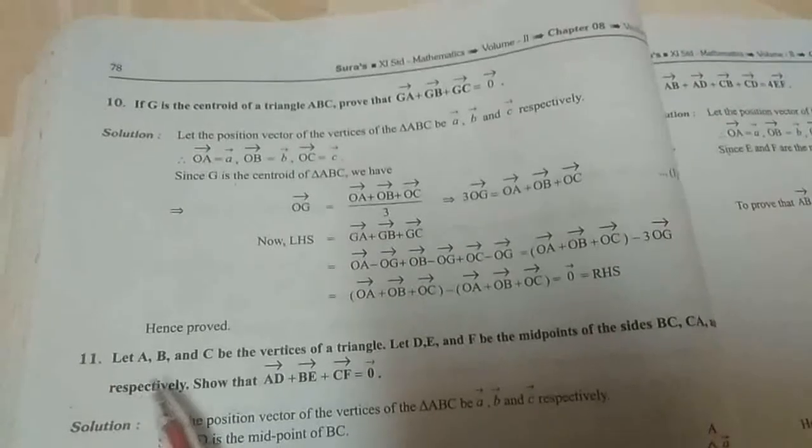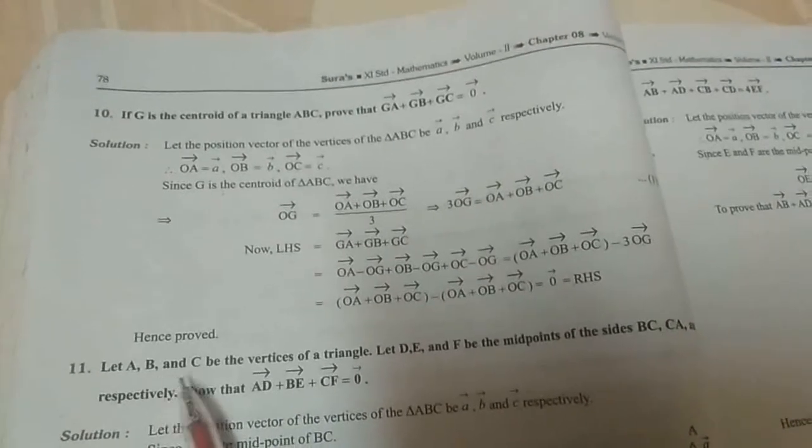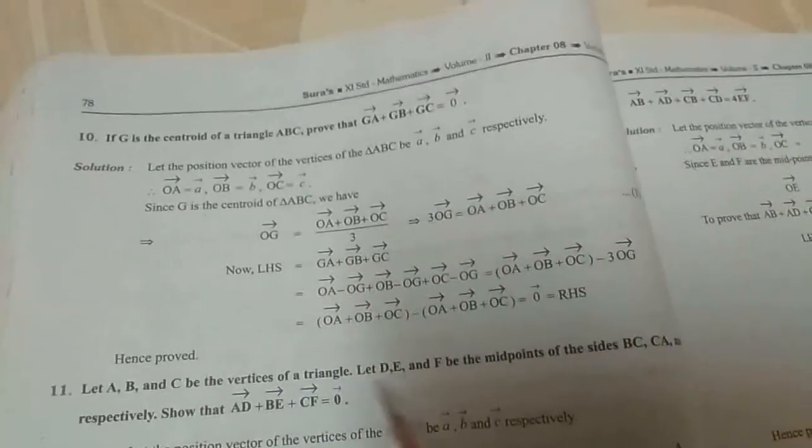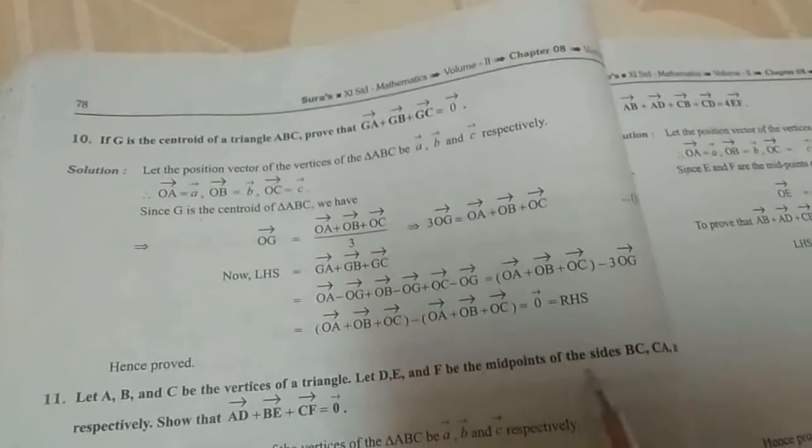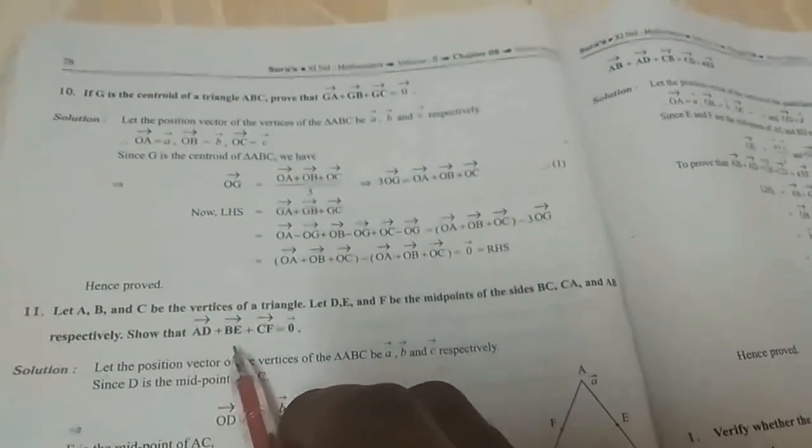Okay. Thank you, students. Question number 11. Let A, B and C be the vertices of the triangle. Let D, E, F be the midpoints of the sides BC, CA and AB respectively. Show that AD vector plus BE vector plus CF vector equal to 0 vector.